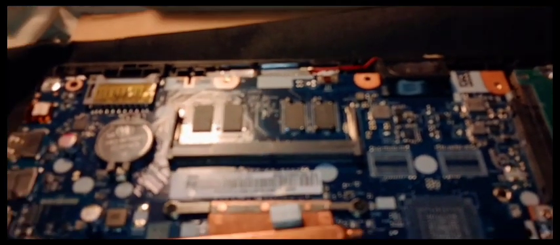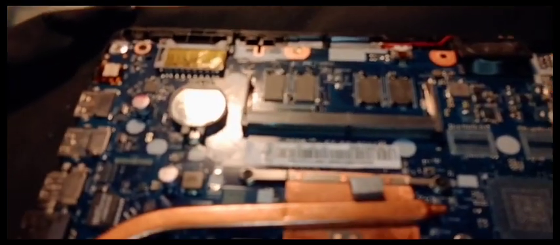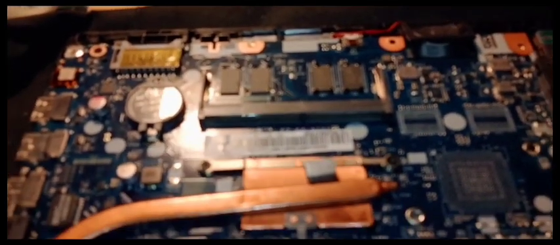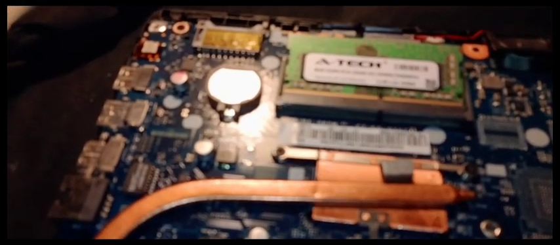I put the new battery in, and then I pulled on both sides of the bracket or the mount, and now I need to get this 8 GB module ready. Here's a look at the old one, and then the new one, 8 GB.